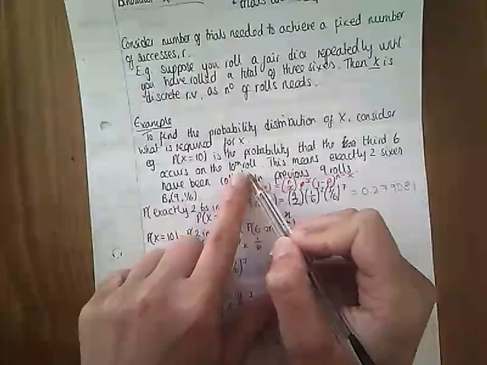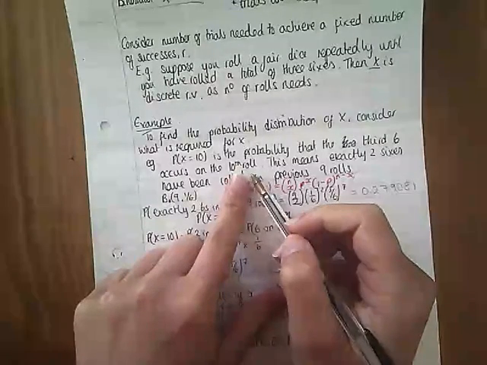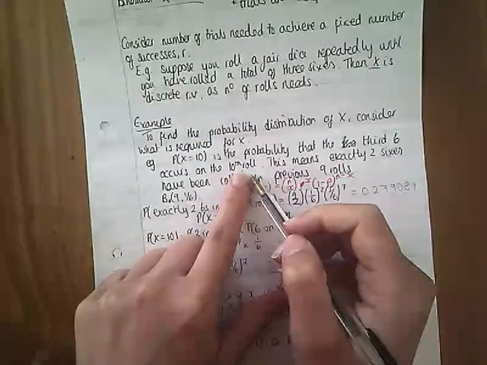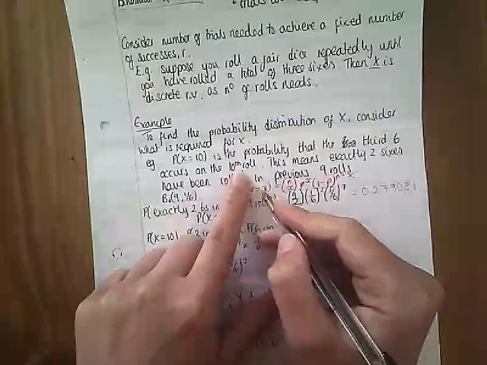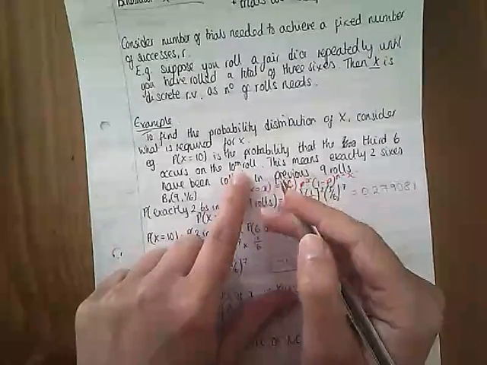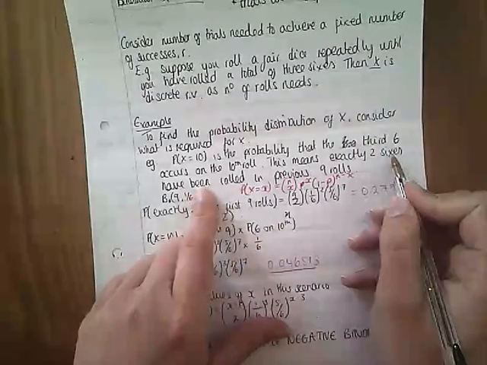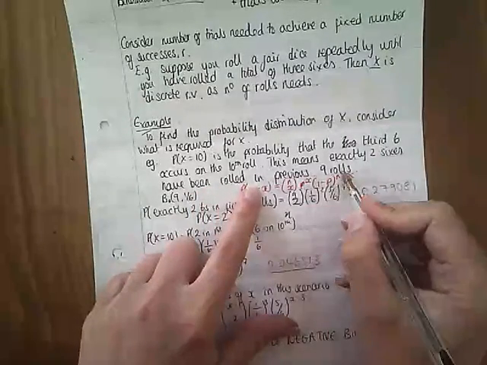If that is true, that means that prior to the 10th roll we'd have needed to get 2 sixes, because the third 6 would have to be on the 10th roll. So exactly 2 sixes have been rolled in the previous 9 rolls.